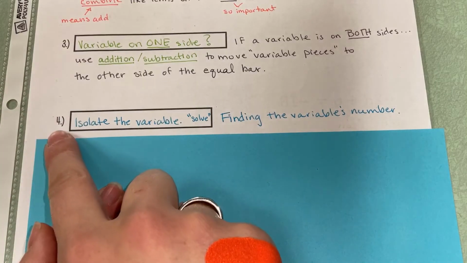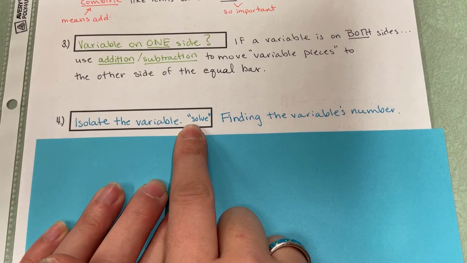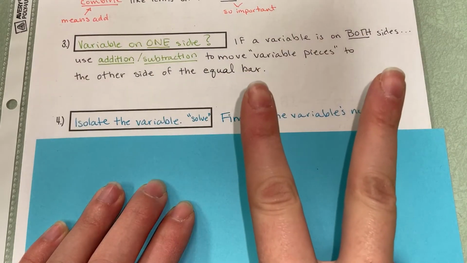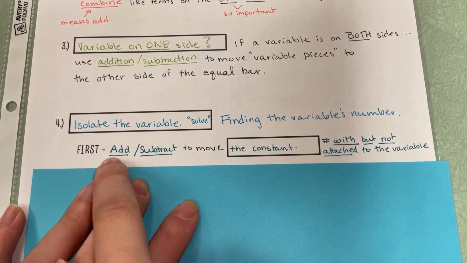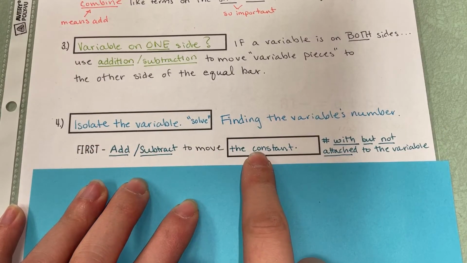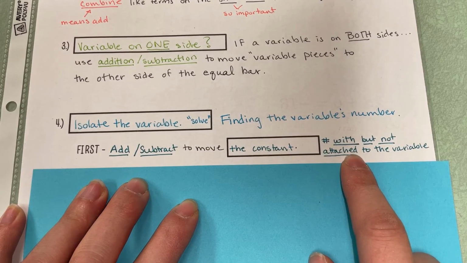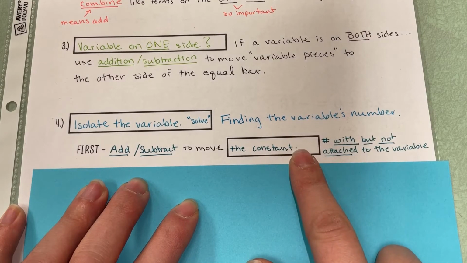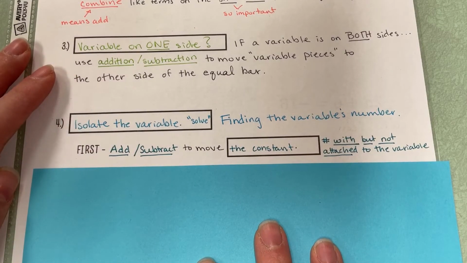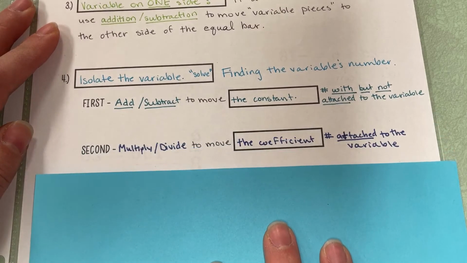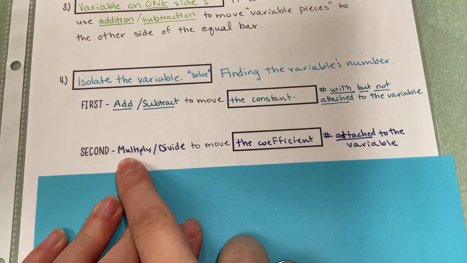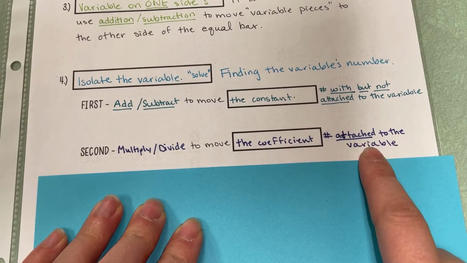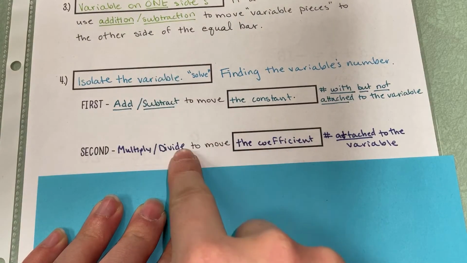Okay, next up, we have step 4, which is to isolate the variable, which is where we actually solve. This is where we find the variable's number. Now, step 4 has 2 parts to it. First, you are going to add or subtract to move the constant. And the constant is the number that is with but not attached to the variable. We are going to practice this after this video. Now, after you check if you have a constant to move, then you check, do I have a coefficient? If you have a coefficient, you will multiply or divide to move the coefficient, and that's the number attached to the variable. These 2 steps are always going to be your final step.